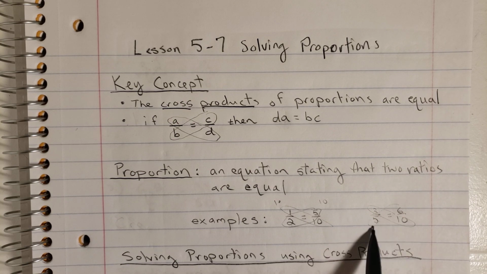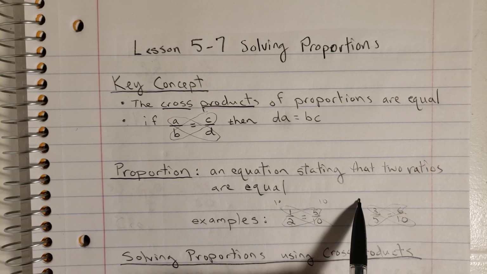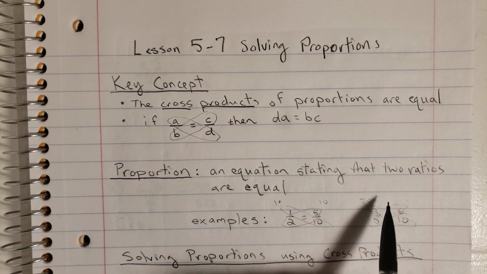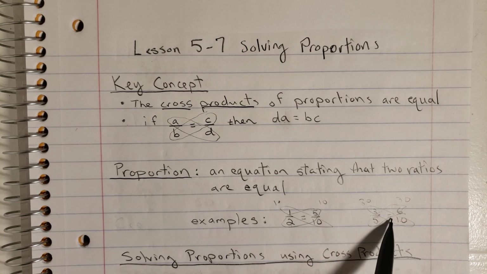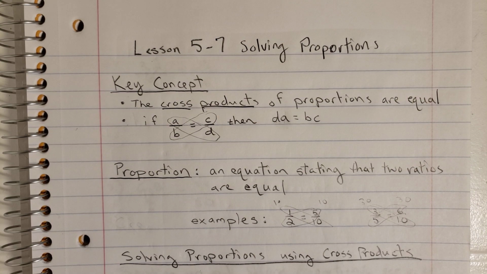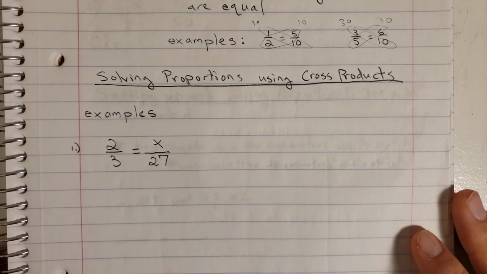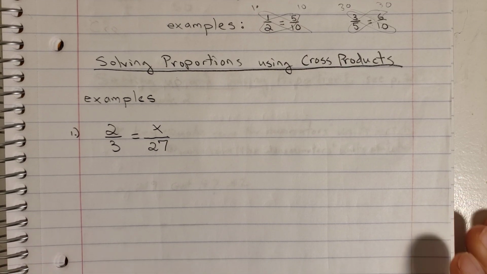If we check the cross products, 3 times 10 is 30, 5 times 6 is 30. It's true again: when we have equal ratios written in fraction form in a proportion, the cross products are always going to be equal. Well, we can use that concept to help us solve proportions.